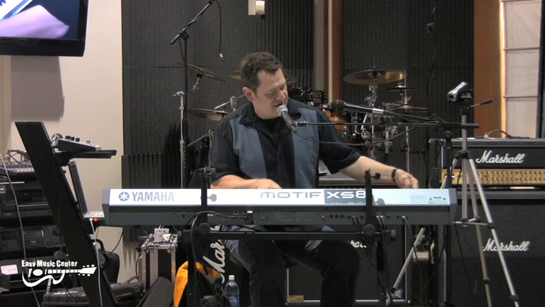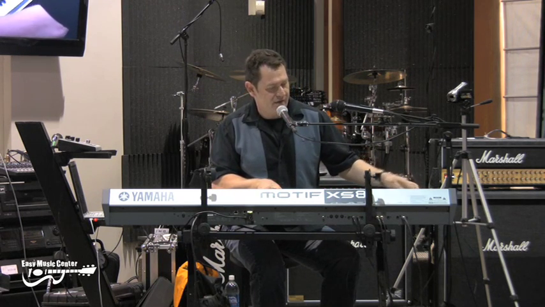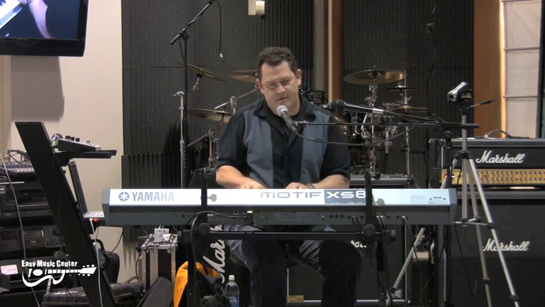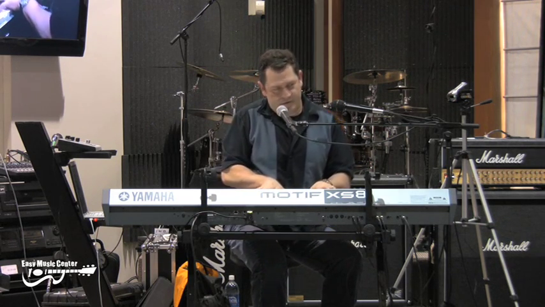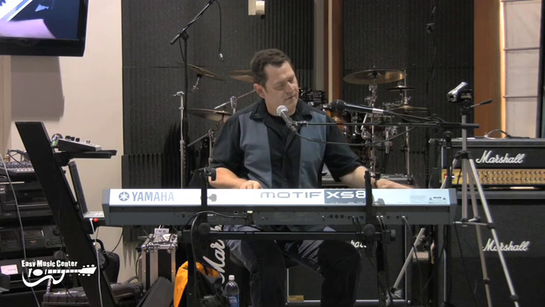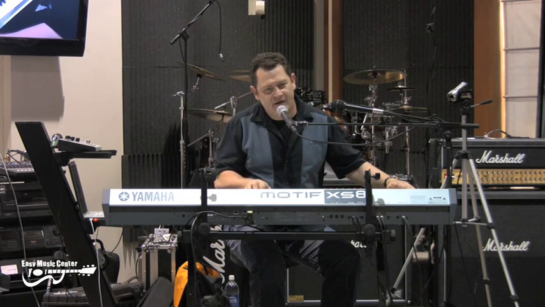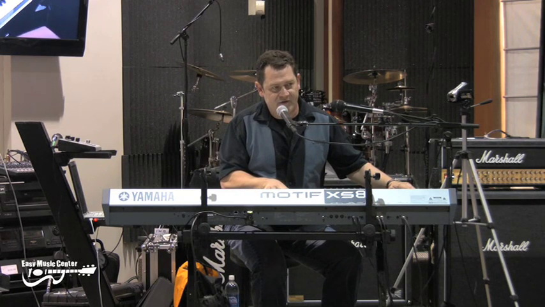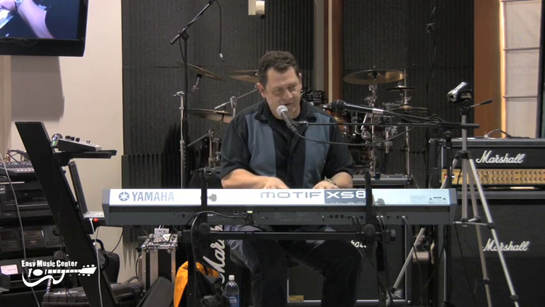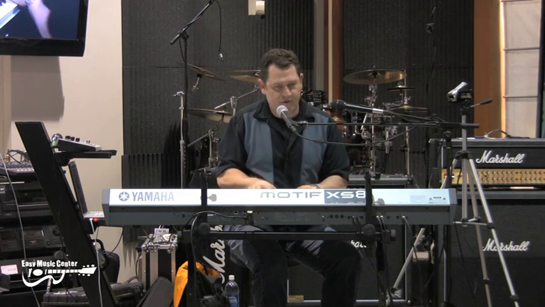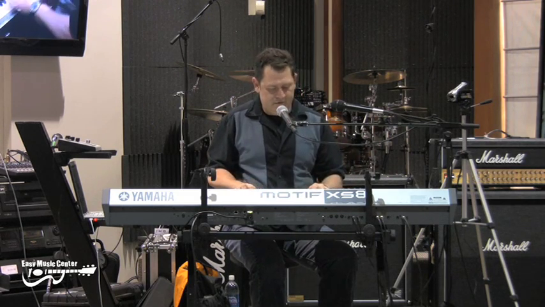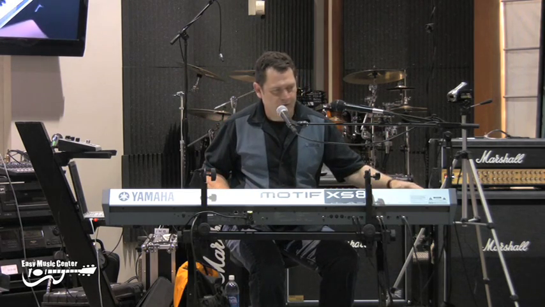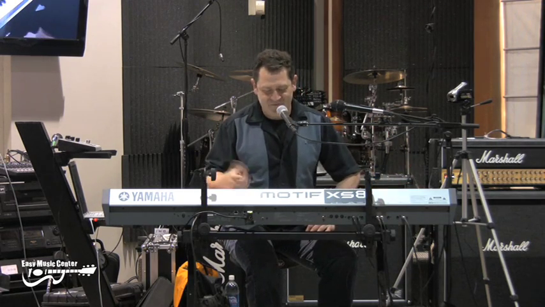But if I go like this and I use this modulation wheel, I can get it. And I can kind of pull it back so I don't have so much of that, changing the speed of the phaser. Anyway, I love that sound.